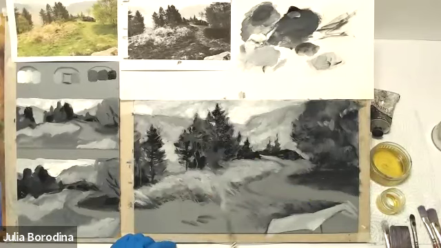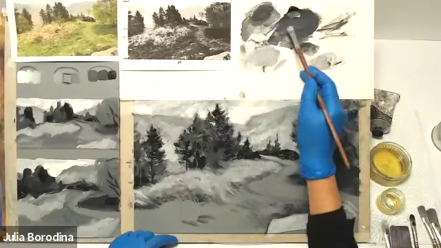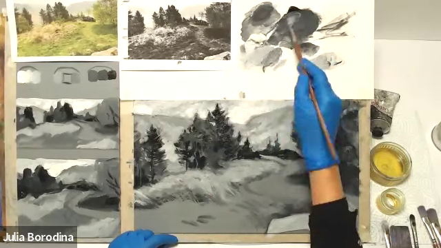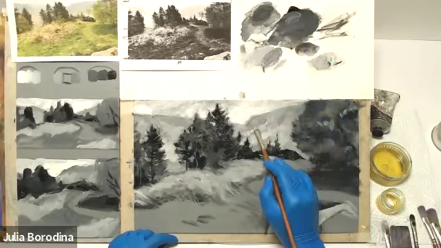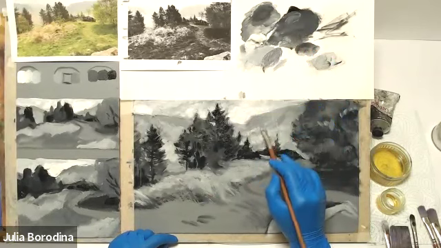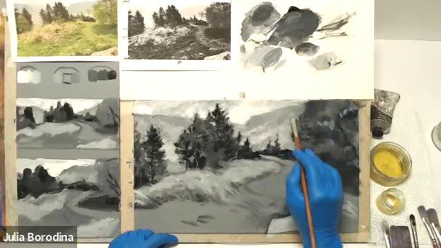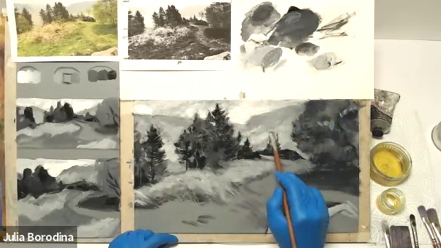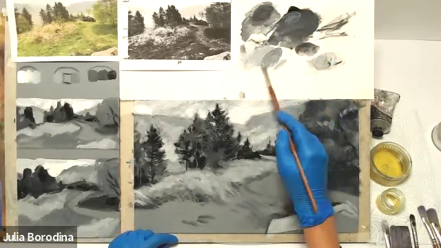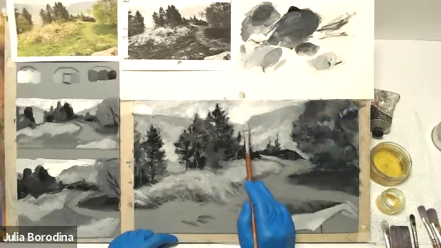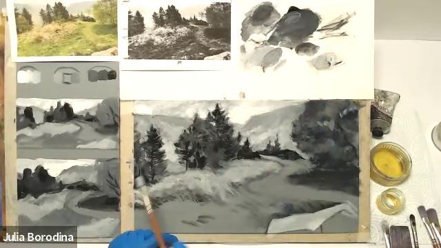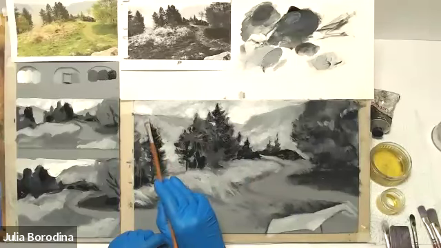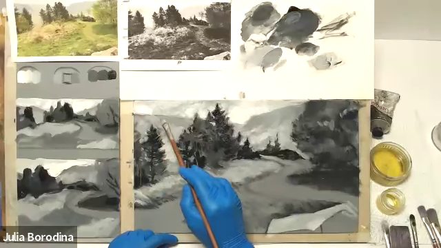Unless it's gone too dark or too light now. Sometimes simplicity is better than overcomplicating things. So let's bring it back to a little more darker hillside. And let's clear this one as well.